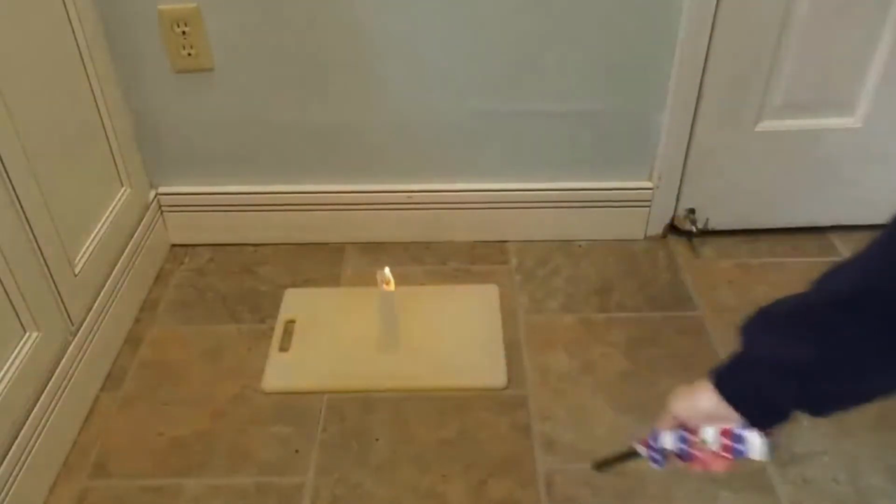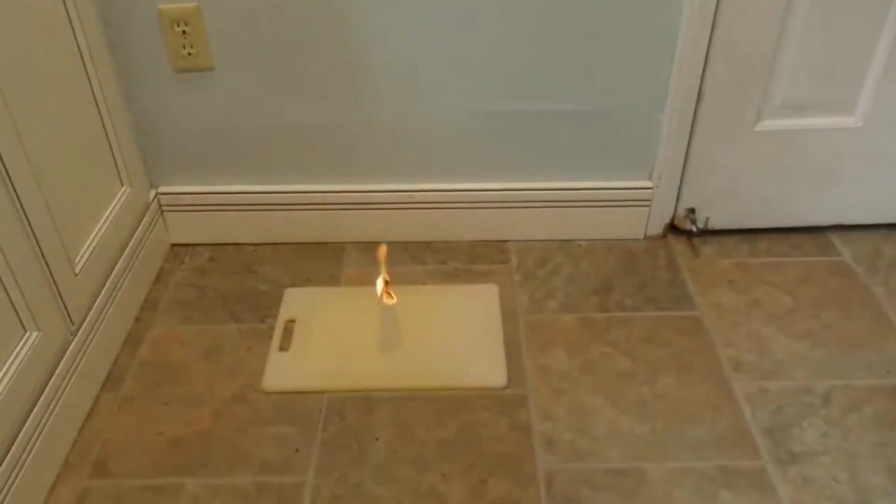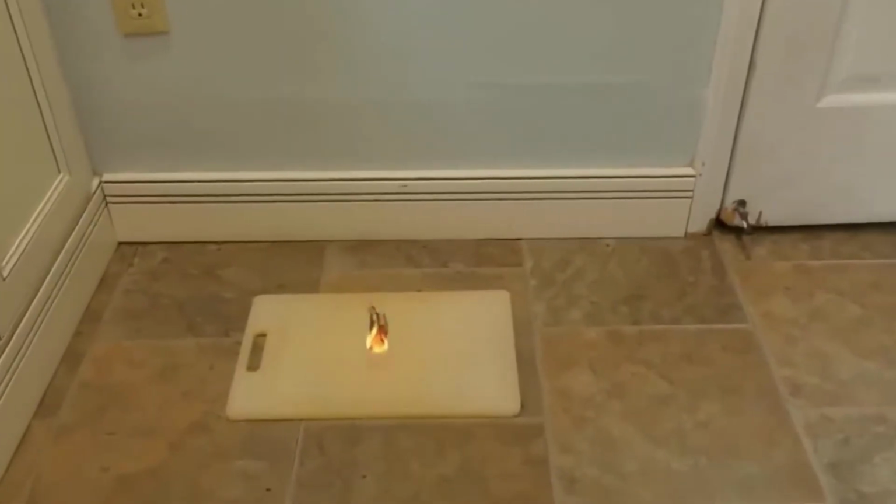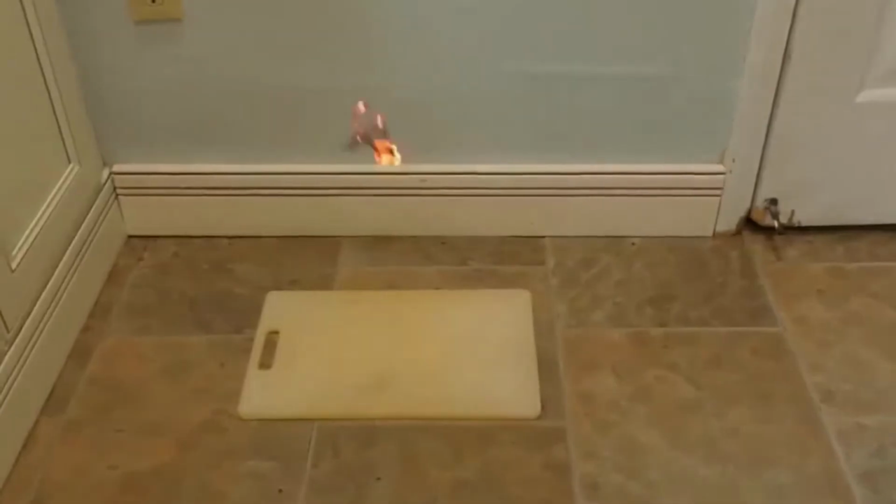As the paper burns, the air is heated up and begins to rise. The burning paper is swept up in the convection current, cools, and falls back down.